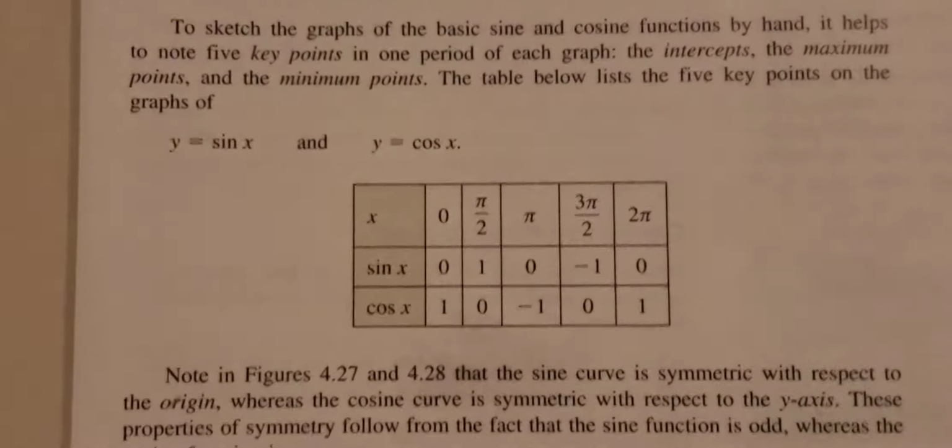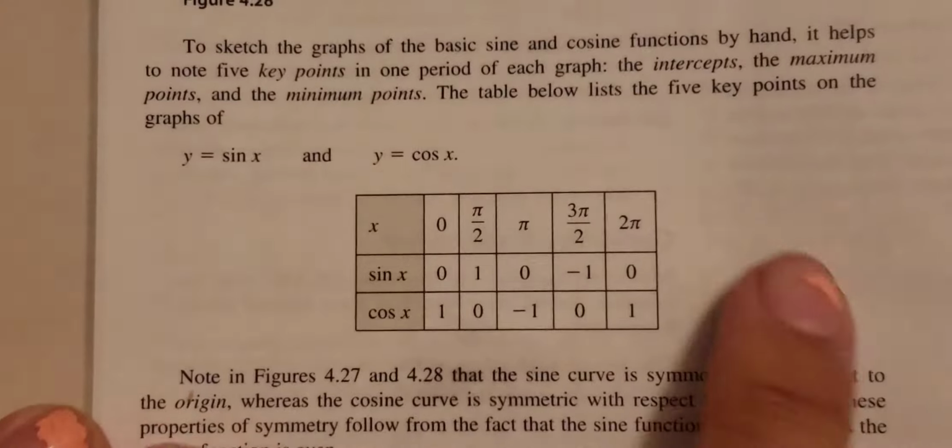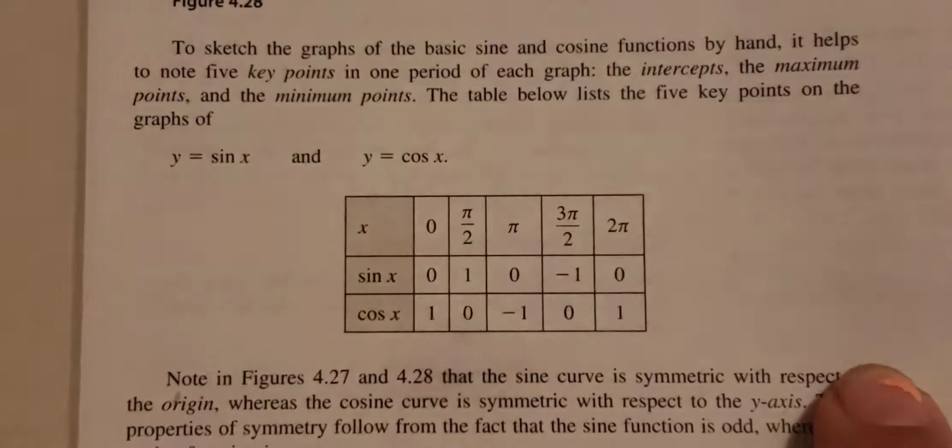And if you're wondering, do you have to memorize all that? I'll show you how to memorize it, I guess. Okay, so here is a little chart that is on page 292.